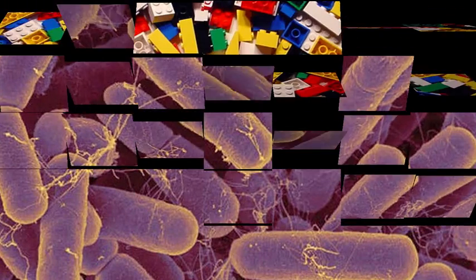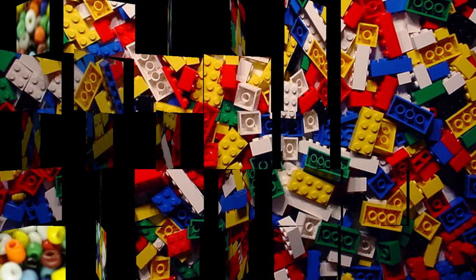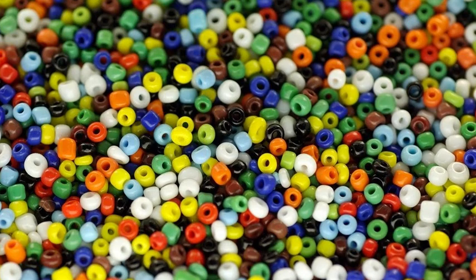Okay, better change topics. There's lots of Legos, all kinds of Lego shapes and even styles of Legos. These are the old type of Legos. And there are also, yeah, lots more beads. There's always lots of beads to go around.